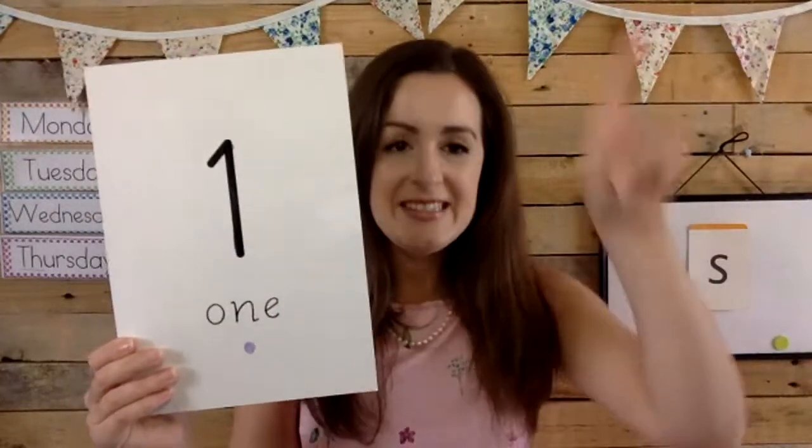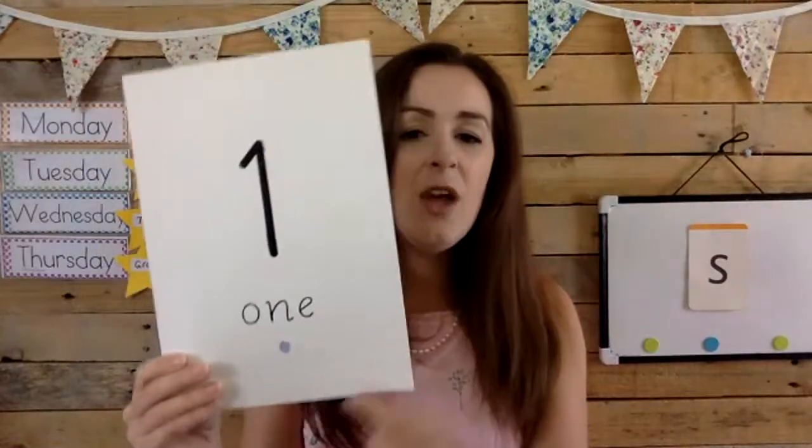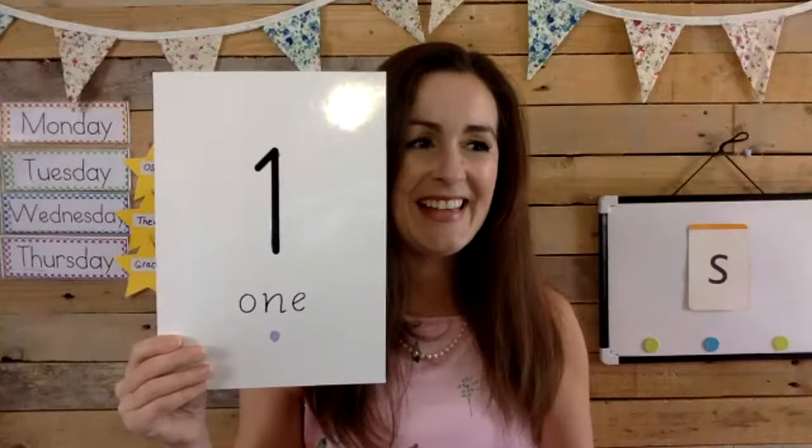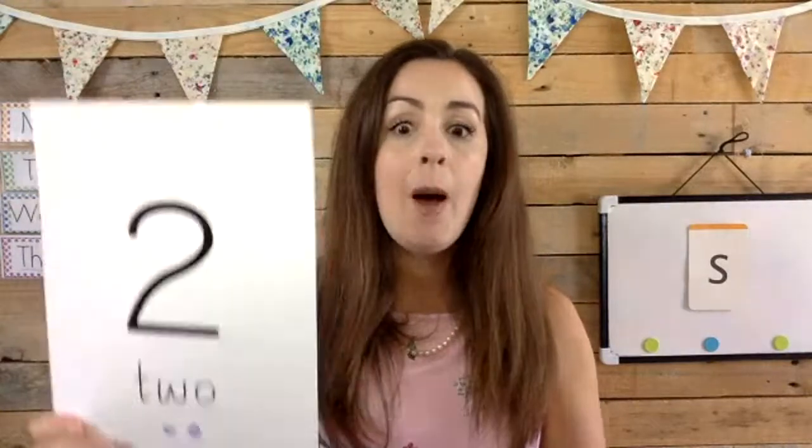Then we have 1. 1 is stand up straight. Let's have a look at the picture. Stand up straight. Well done. 1. Fantastic. Next, we have our favourite, number 2.